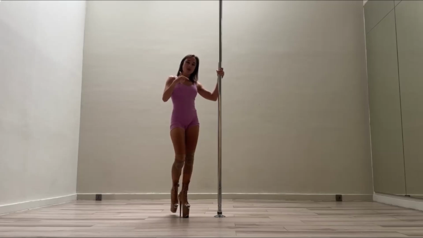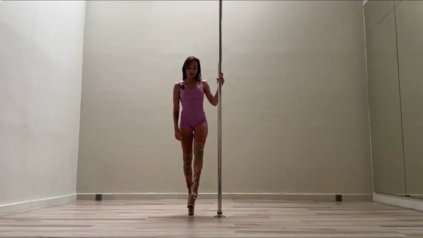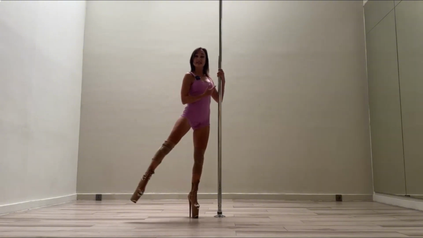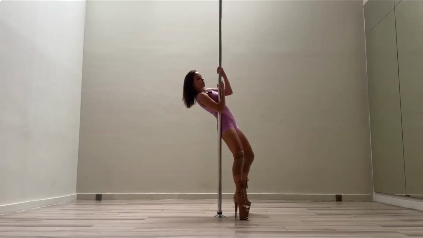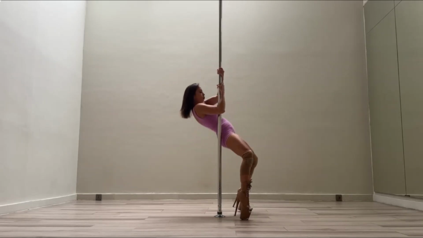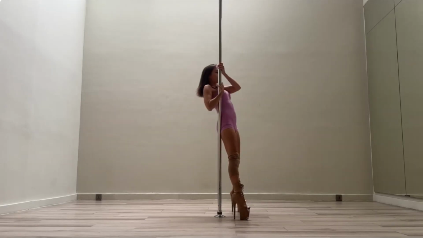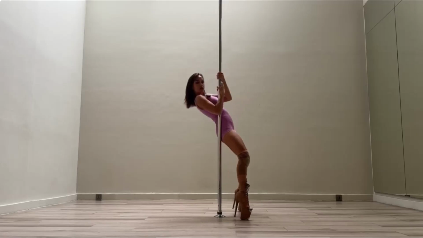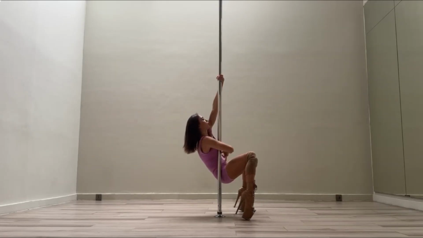I hope that at this point you already understand that when I say lines, I don't mean that you just point your toes and extend your knees, because yes, for example, when we do this move, it is important to point our toes and extend the knees. But let's also see how important it is to round first.